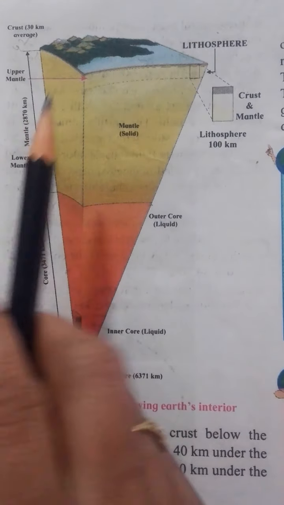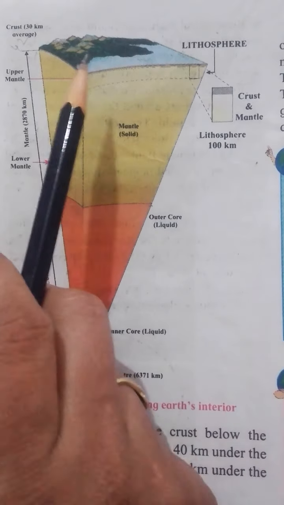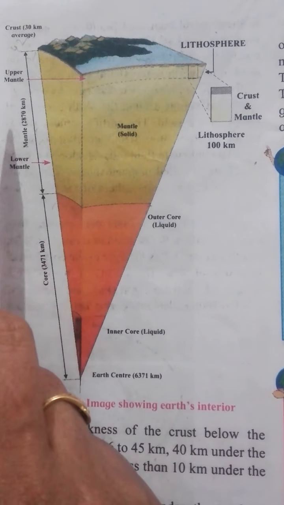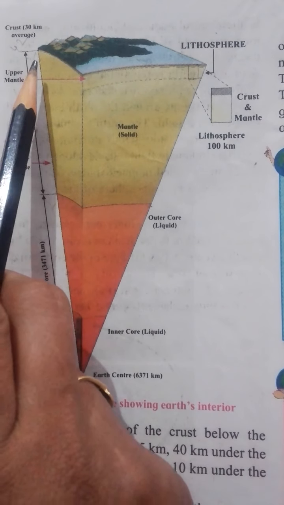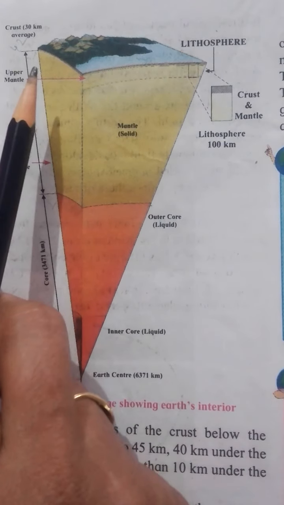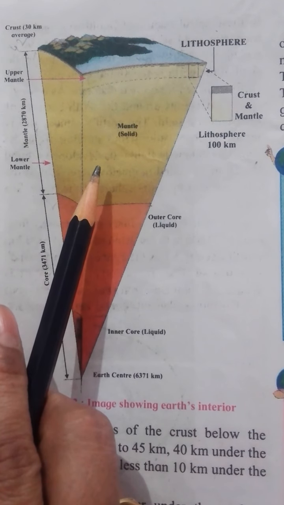Subject Geography, lesson number 2, Interior of the Earth. Students, we already learned about the crust, oceanic crust and continental crust. Today we are going to learn the interior parts, that is the mantle. The mantle also has two layers, upper mantle and lower mantle.